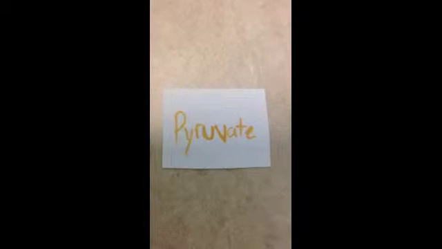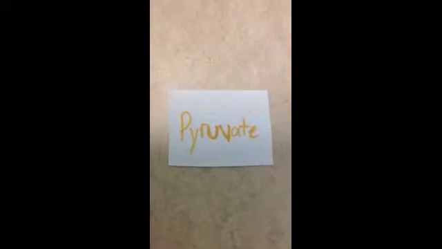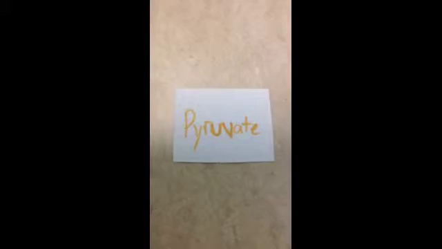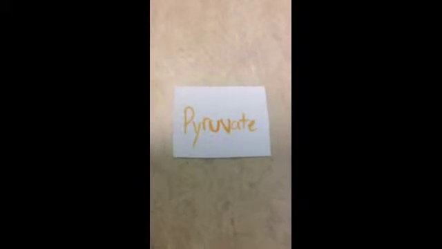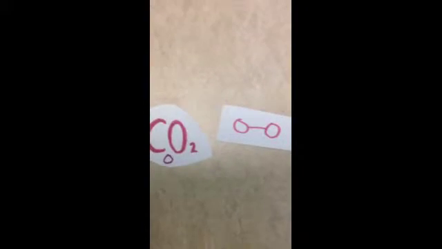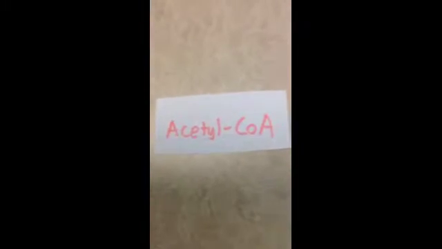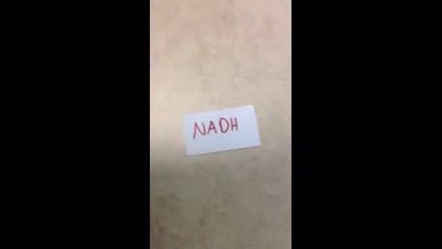The pyruvate from glycolysis is used in the preparatory reaction, and what happens is this 3-carbon molecule loses 1 carbon as CO2, and what remains is a 2-carbon molecule. The CO2 essentially just leaves the body, and the 2-carbon molecule is coupled with coenzyme A to form acetyl-CoA, which is used in the next step of cellular respiration, and in this process NAD plus is reduced to NADH, which is used later on in the electron transport chain.